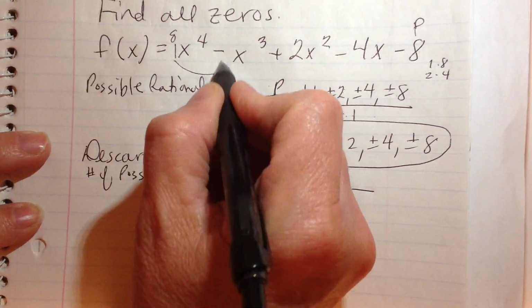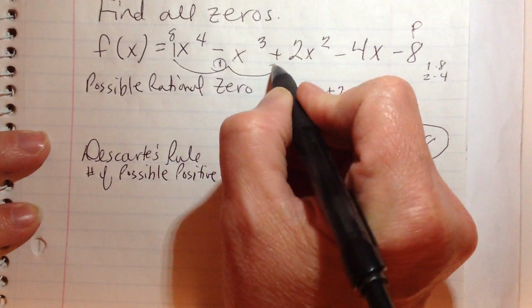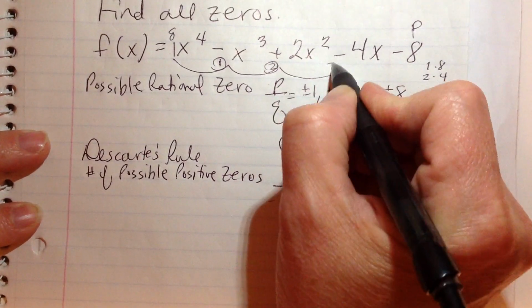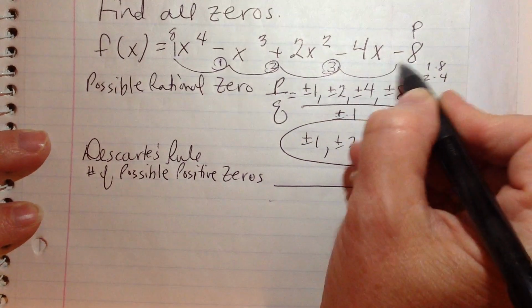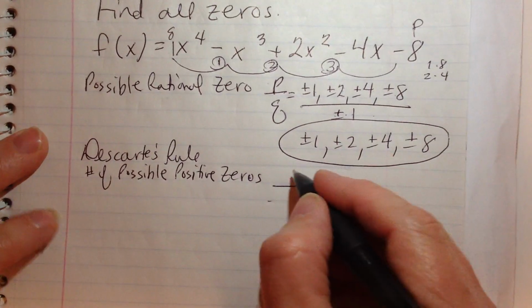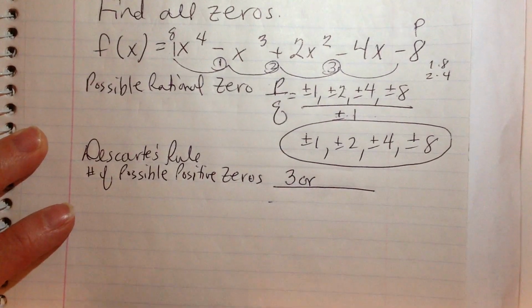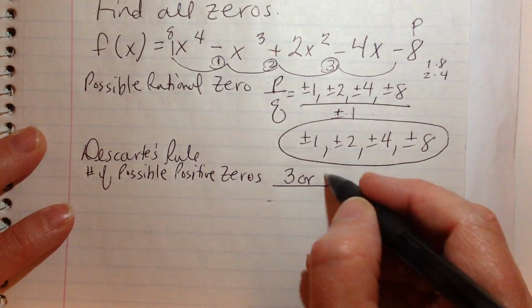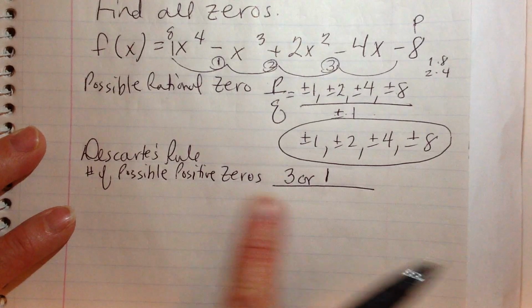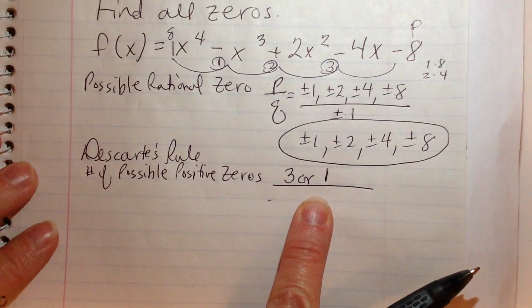From positive to negative, 1. Negative to positive, 2. Positive to negative, 3. And negative to negative, there is no sign change. So we're going to have 3 possible positive zeros, or we must say 3 minus 2 gives you 1. We could either have 3 positive or 1 positive.